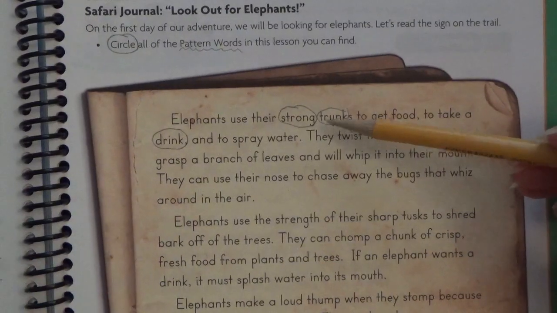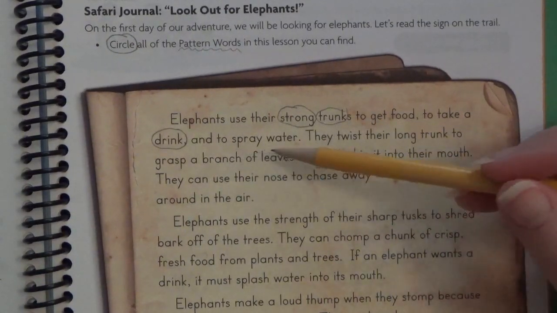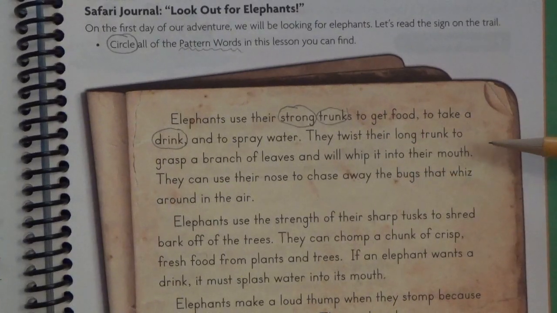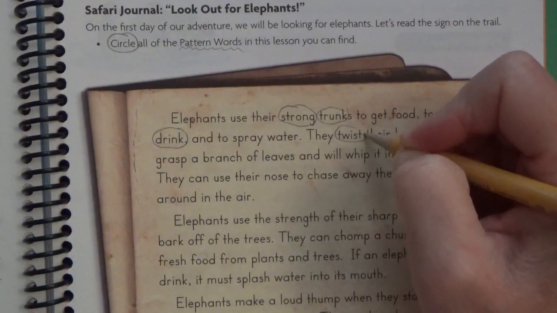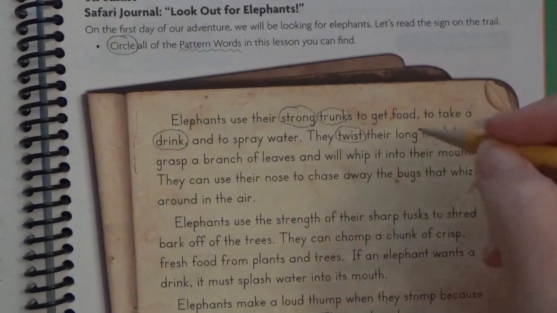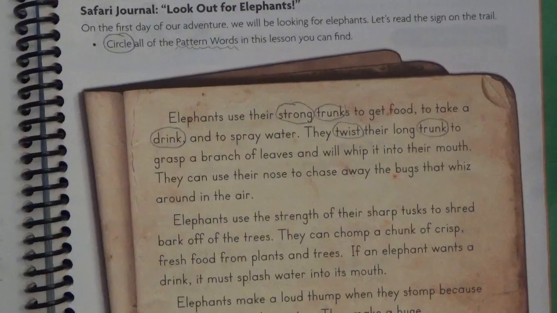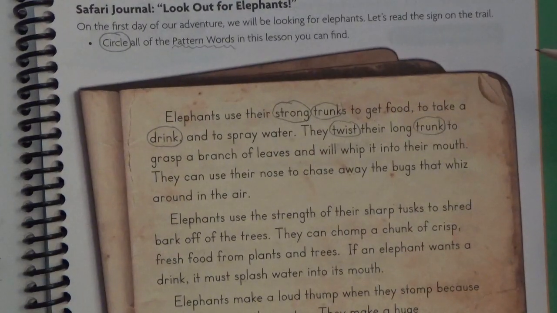Let's look at the second sentence. They twist their long trunk to grasp a branch of leaves and will whip it into their mouth. I know twist is a pattern word, so I'm going to circle it. Their long trunk. Yes, there's the singular form of it, trunk. Grasp a branch of leaves and whip it into their mouth.